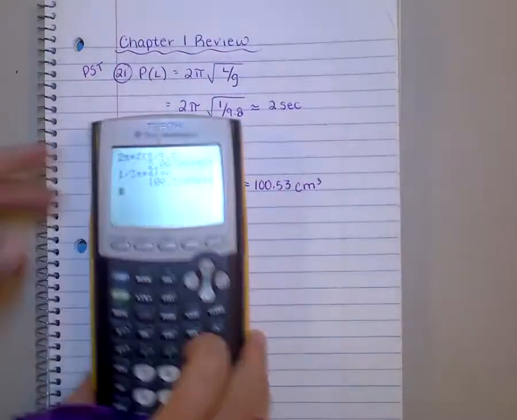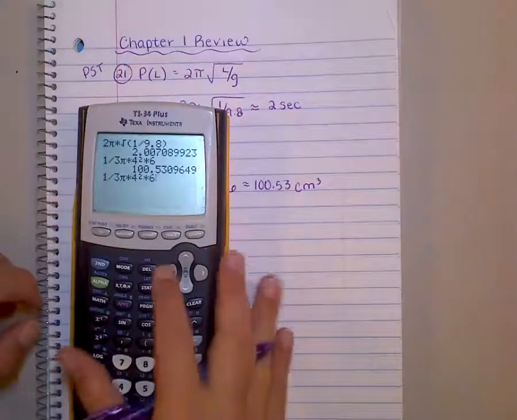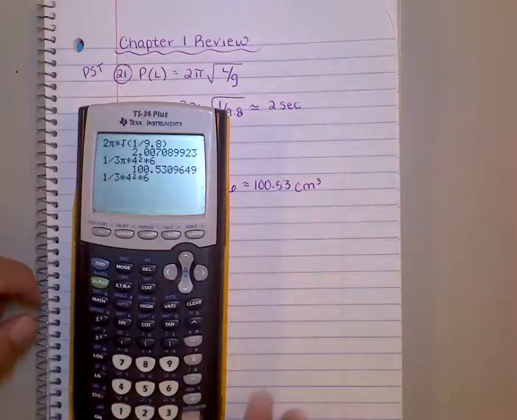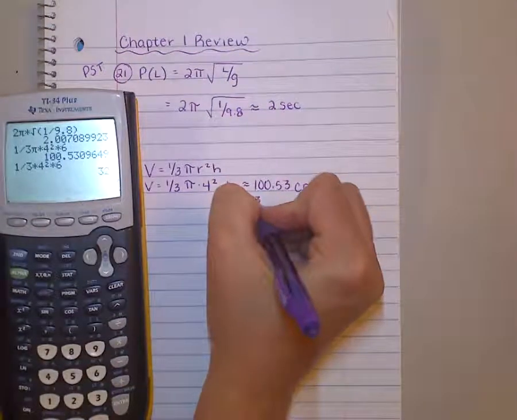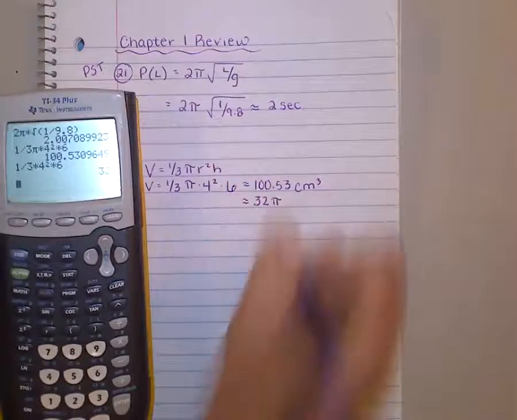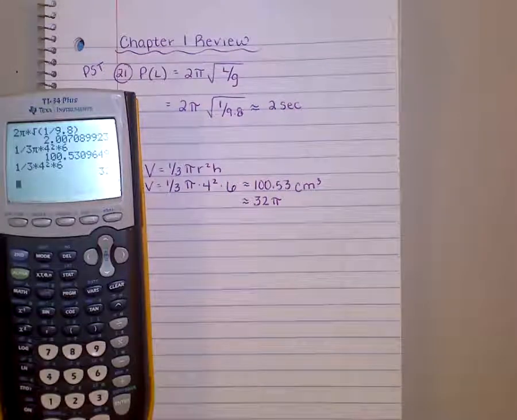By the way, if you're looking at the answer in your textbook, they may have done this without the decimal. They may have said 32 pi as an exact answer. I'd be okay with either one of those. Whichever one's easier for you is fine with me.